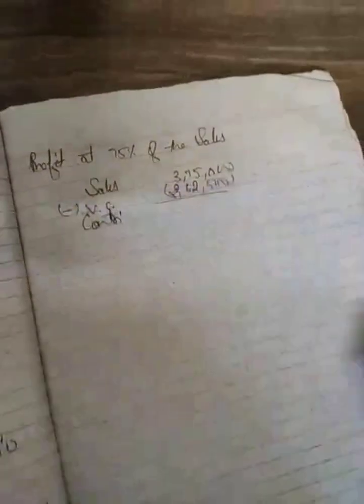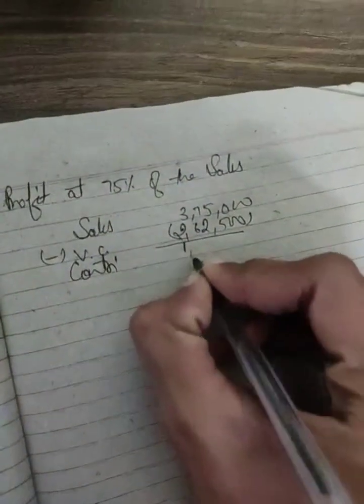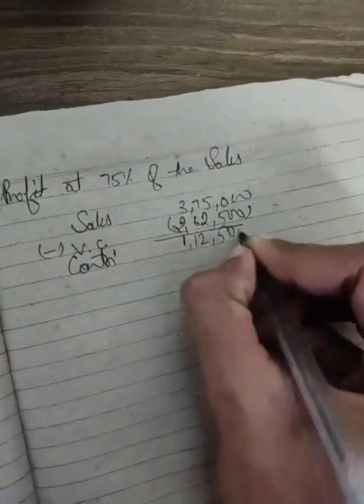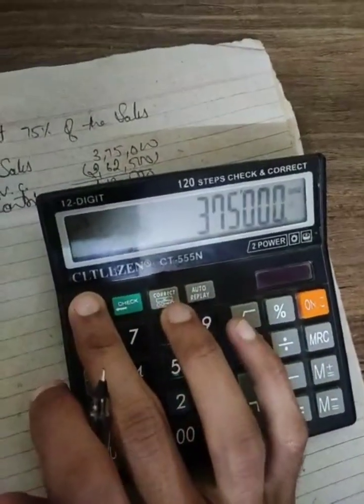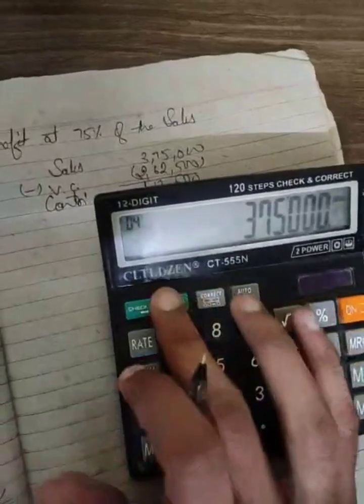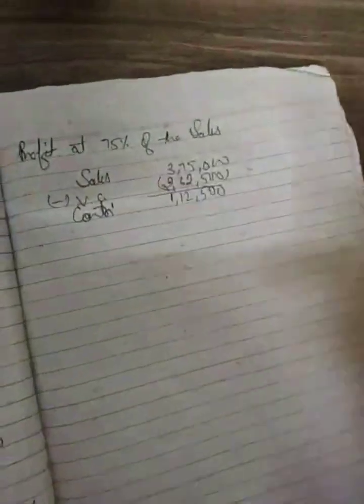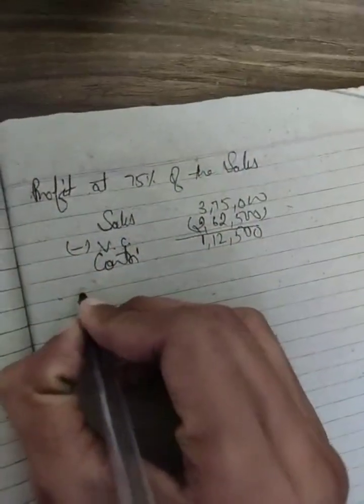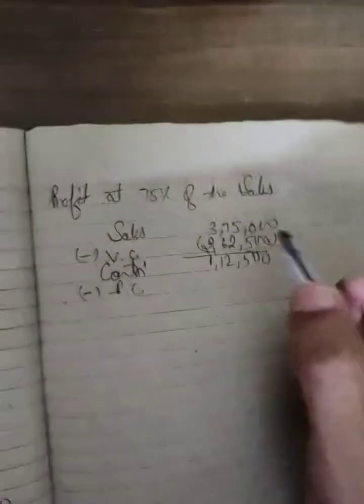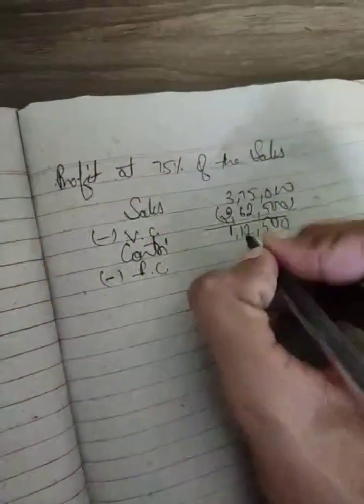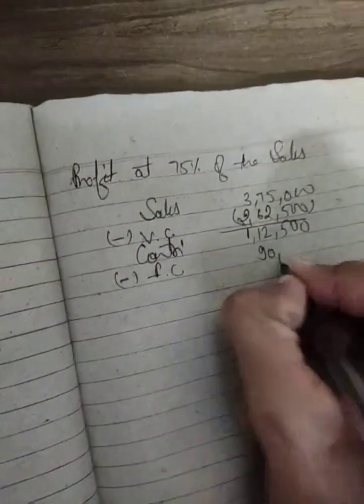Now let's see, 1,12,500. Whether I have done the calculation rightly or not: 3,75,000, okay. So here I have got 1,12,500. This is our contribution. Now let's reduce the fixed cost. How much is our fixed cost, guys? Our fixed cost is 90,000.